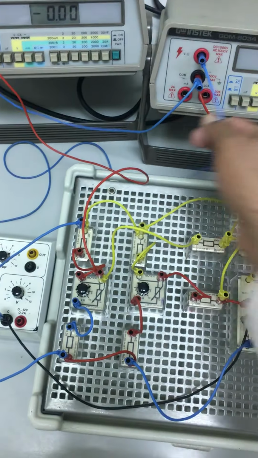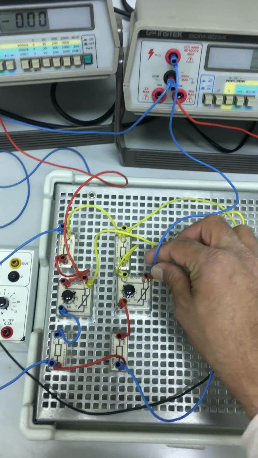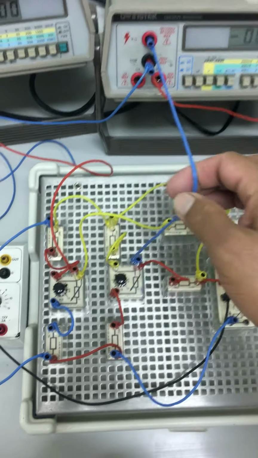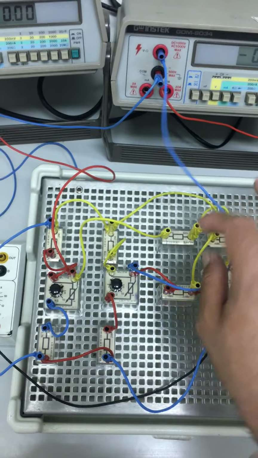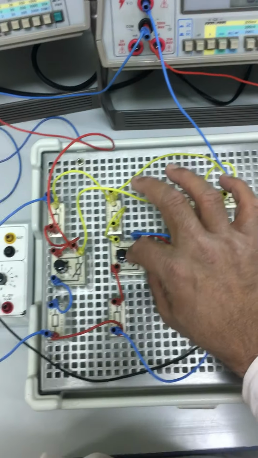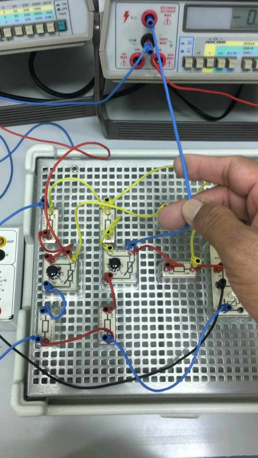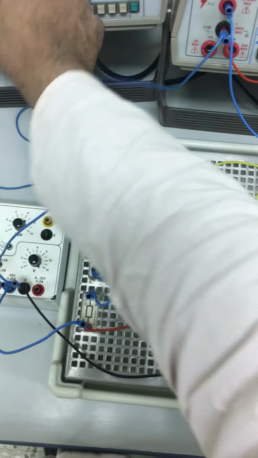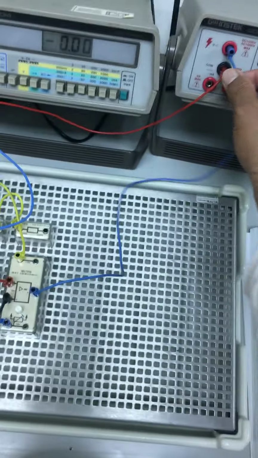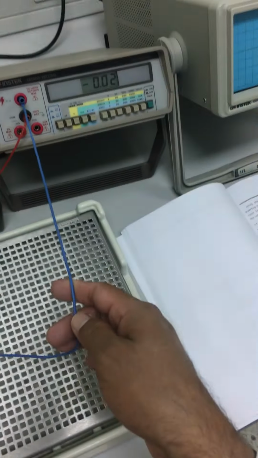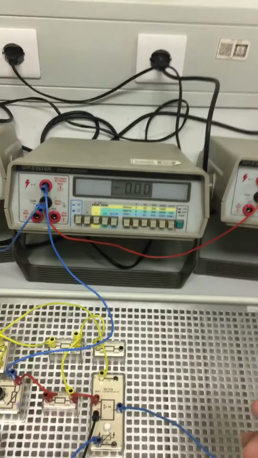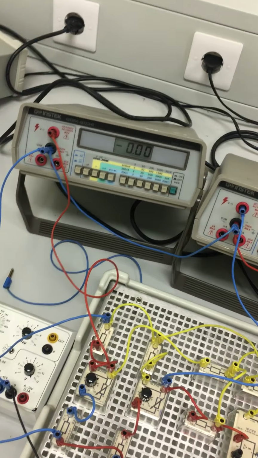In the same way, for U in 2 we will apply the input voltages as per the experiment. We will use this knob, variable resistance, to apply the input voltages U in 1 and U in 2, and we will check the output voltage from the universal meter 3. This is universal meter 2, universal meter 1, this is 3. Now we will start the experiment.